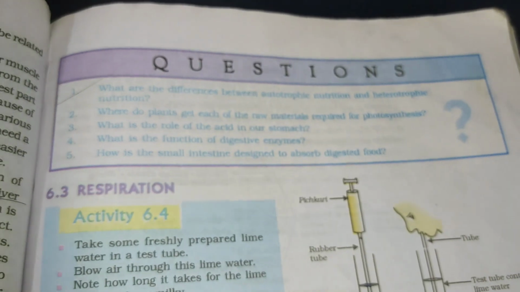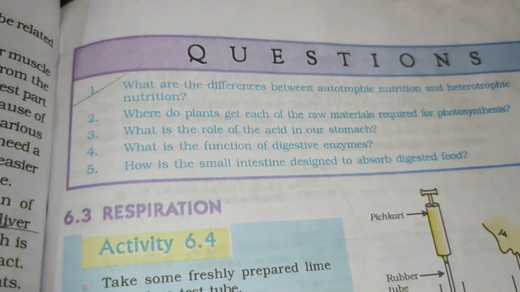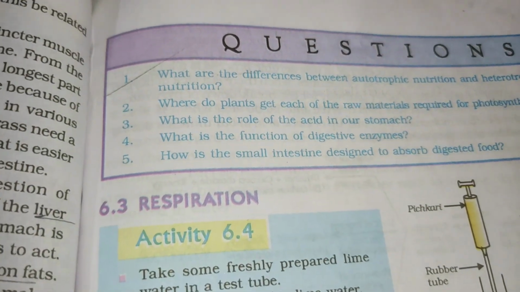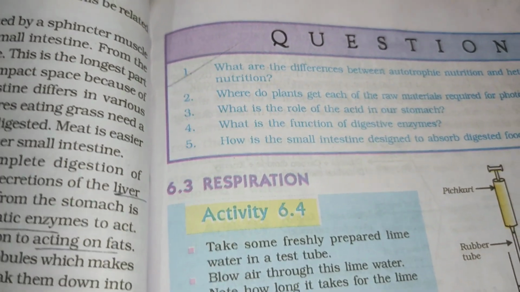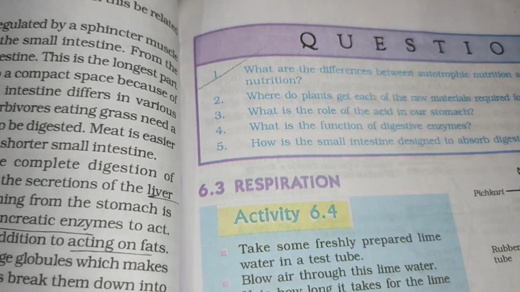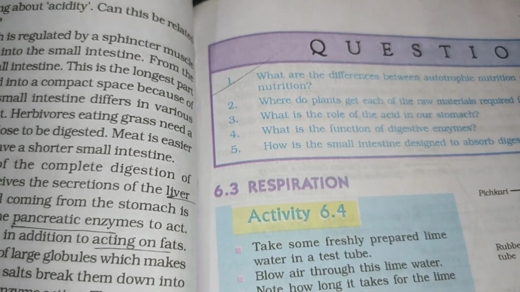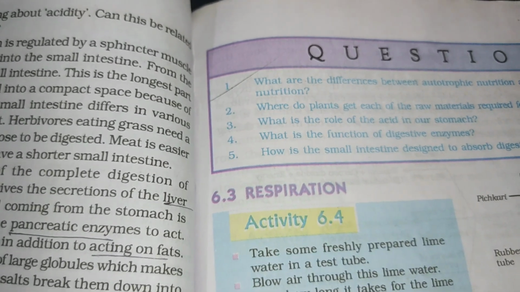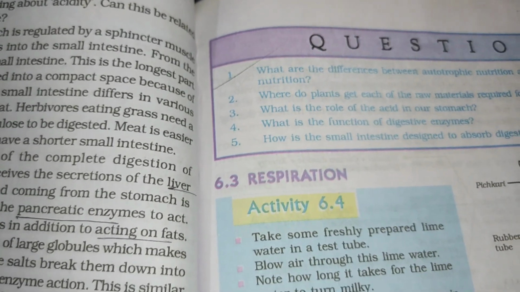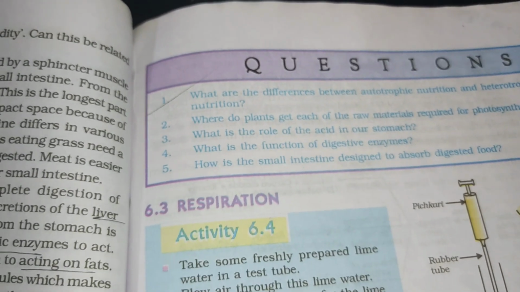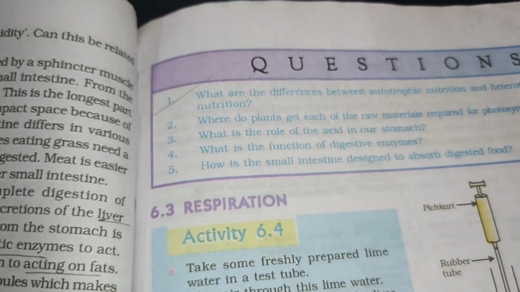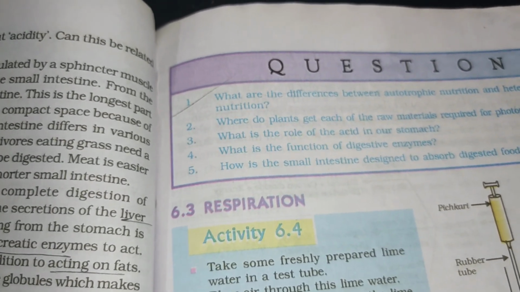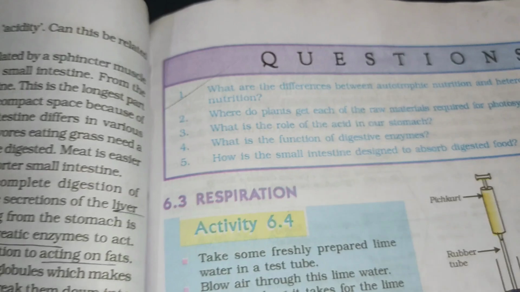Then what are the functions of digestive enzymes? Many digestive enzymes will be there. They convert complex carbohydrates into glucose, fats into fatty acids and glycerol, and proteins into amino acids. Pepsin breaks the protein molecules, whereas trypsin also digests the proteins, and lipase emulsifies the fats.